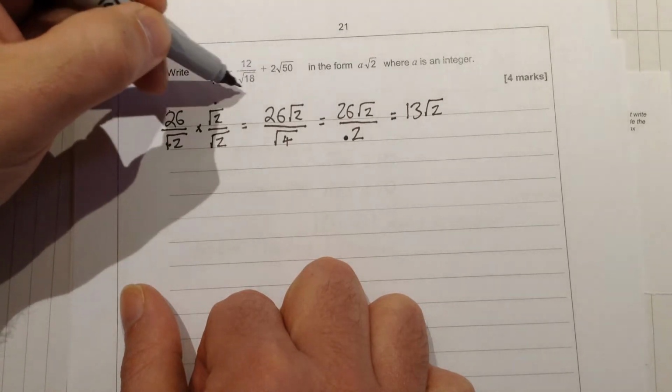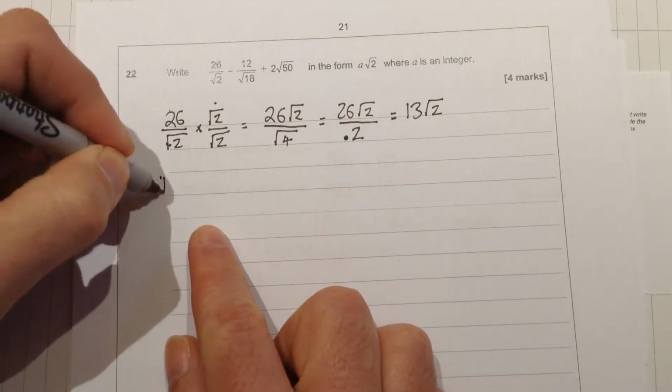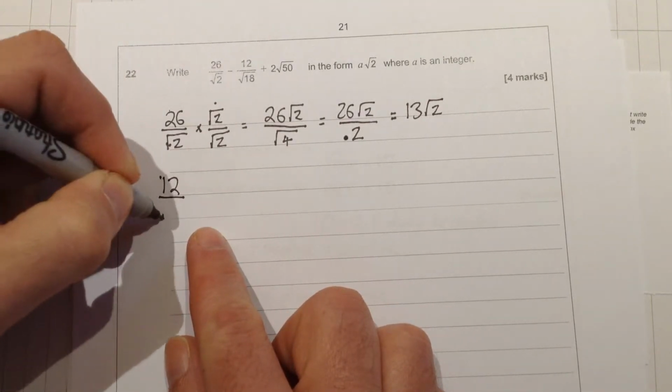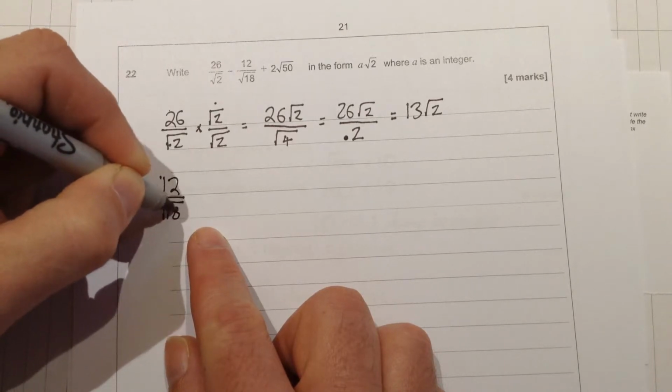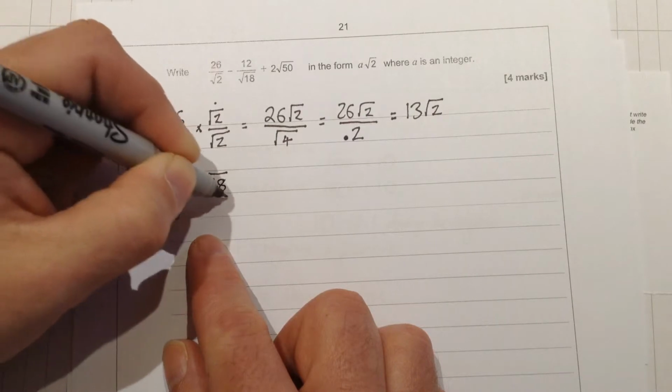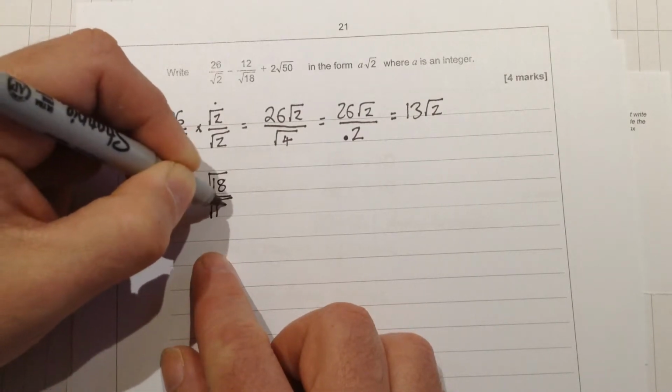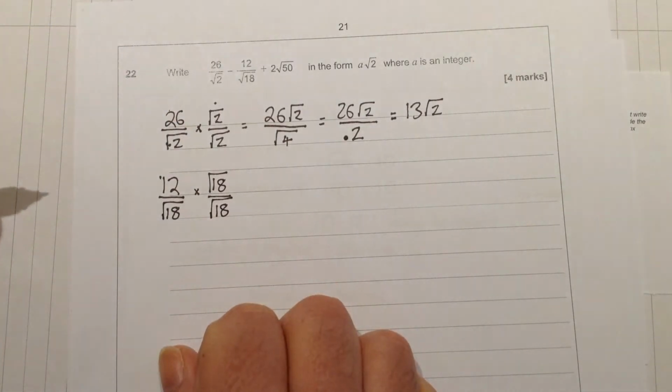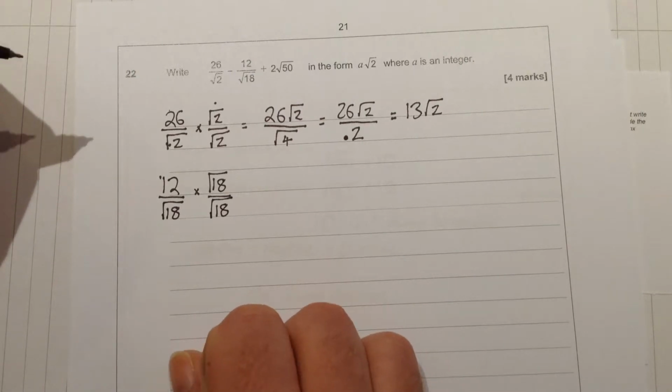I'm now going to do something similar with the next element. So 12 over the square root of 18. I'm going to times top and bottom here again by the square root of 18 because we don't like the fact that we've got this surd at the bottom. So we're going to rationalise it.